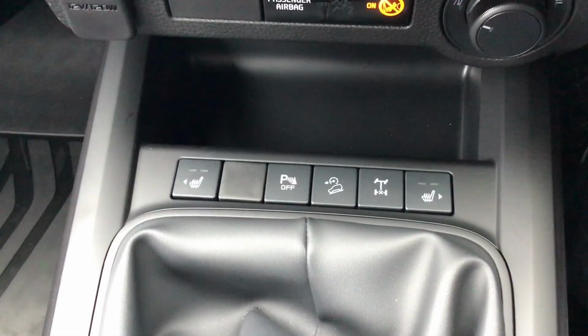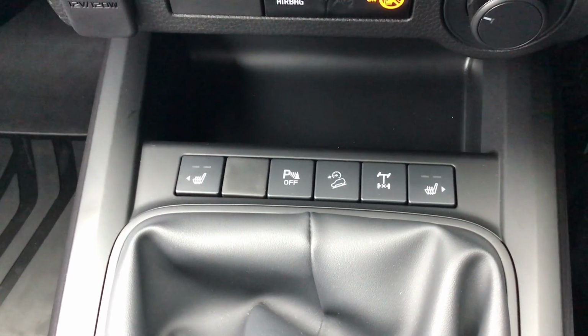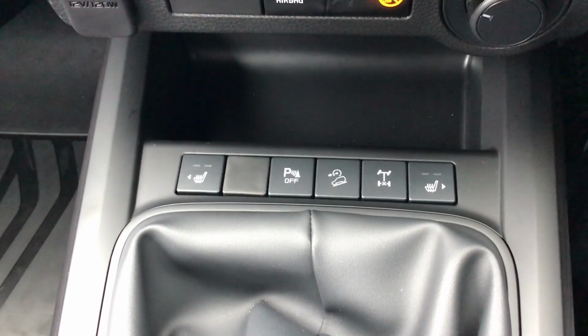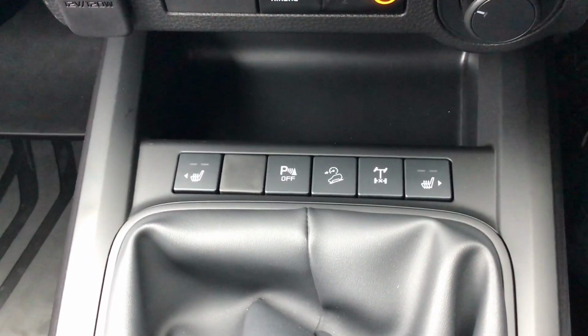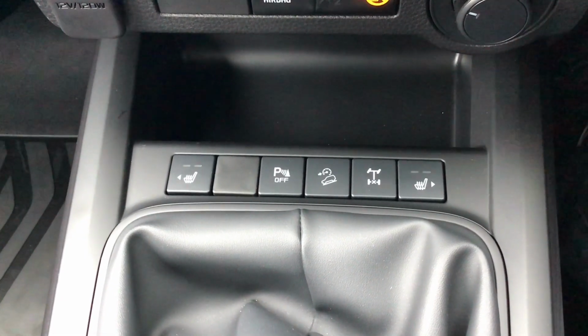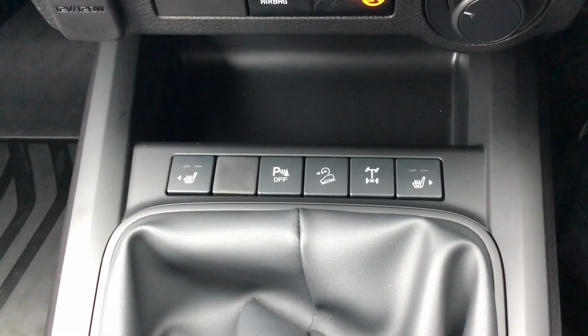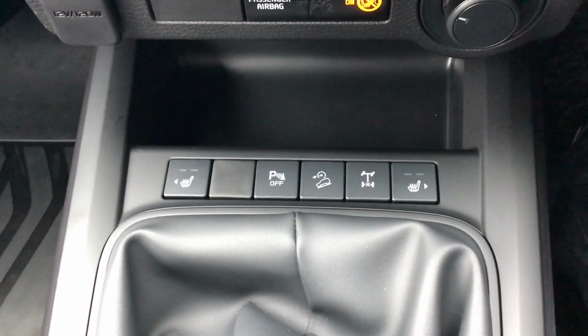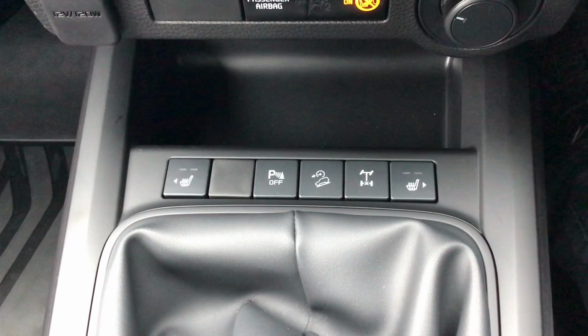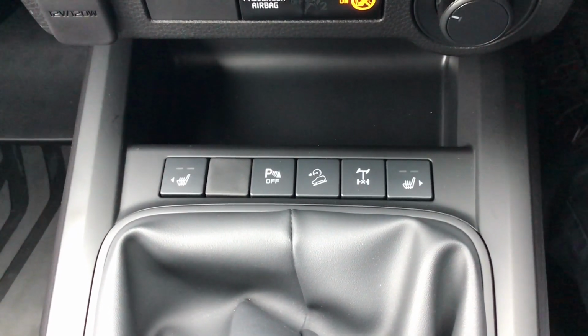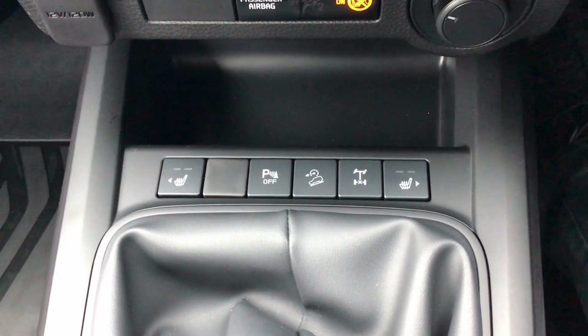In front of the gear lever we have these buttons. The left one is your passenger heated seat. The one with the letter P on turns your parking sensors off. The one to the right of that is the hill descent control, so if you go down a particularly steep hill, activate that to help with control. The one to the right of that locks the rear differential, so again off-road it just gives you more control. And the right one is your heated driver's seat.